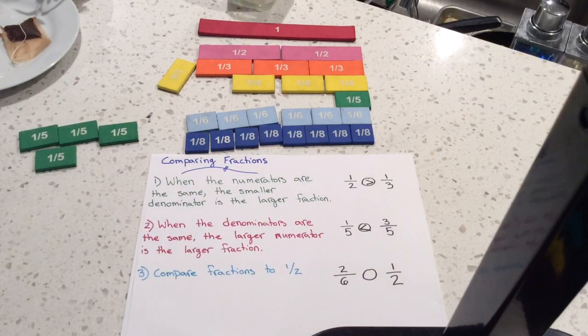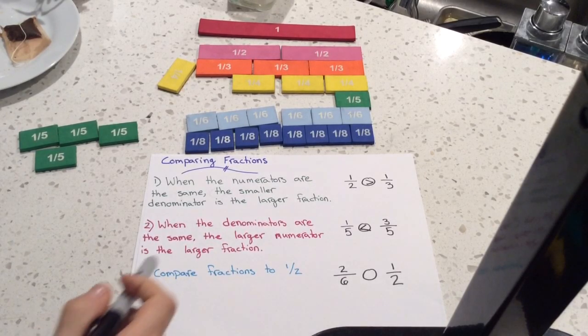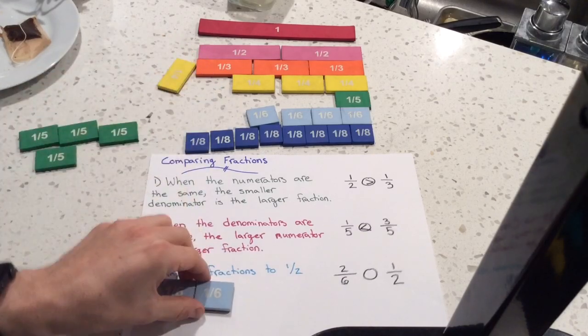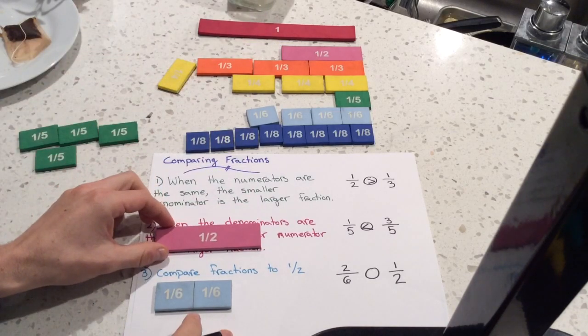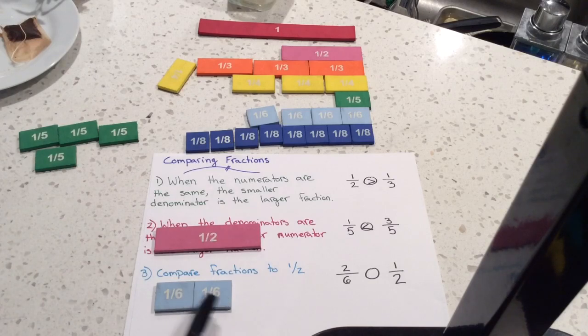And the last rule that we want to look at is comparing fractions to 1/2. So this aligns really closely to the math page that you had today on the Google Doc. I'm going to start with 2/6 here, and I want to compare it to 1/2. So when I think about fractions that have a denominator of 6, I want to think of what is half of 6. In room C5, we talk about karate chopping 6 in half. And I know that half of 6 is 3.